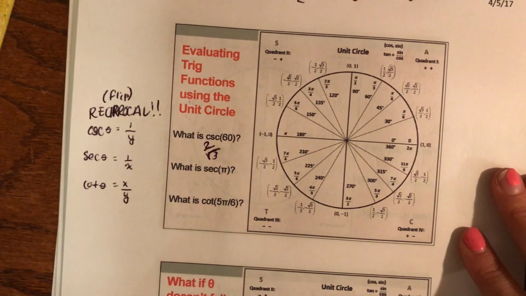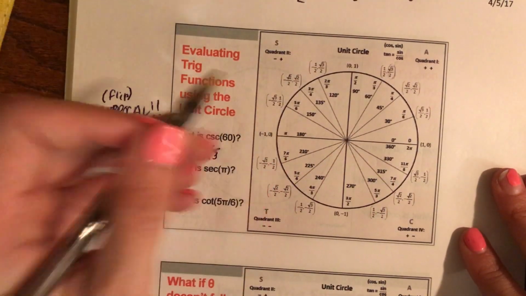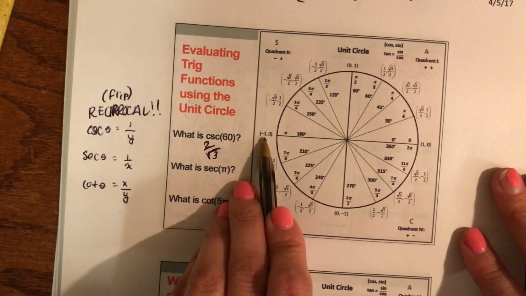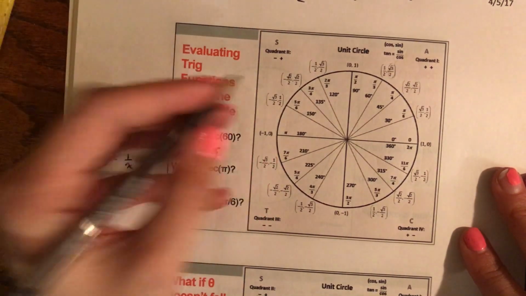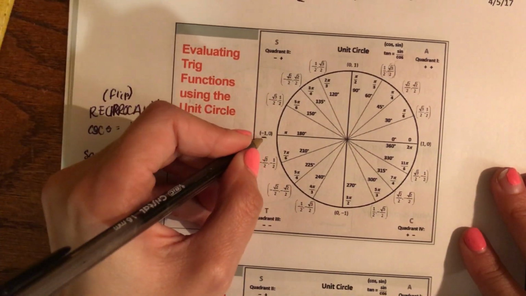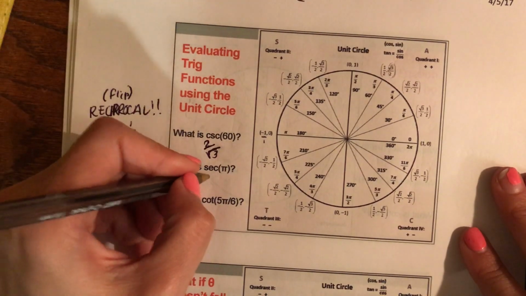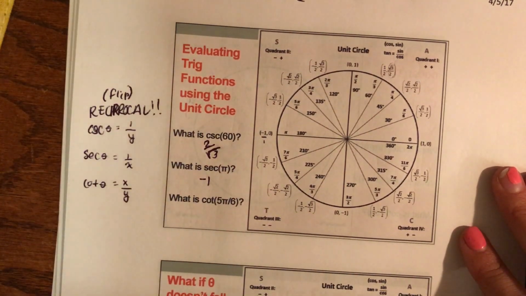What is secant of pi? Well, I got to find pi. That's right here. Secant is associated with cosine. That's -1. Now this is negative 1 over 1, right? And so if I were to do the reciprocal of that, it'd just be the same, negative 1.